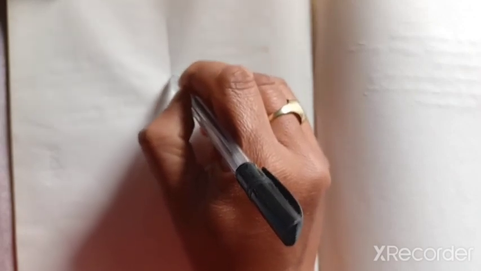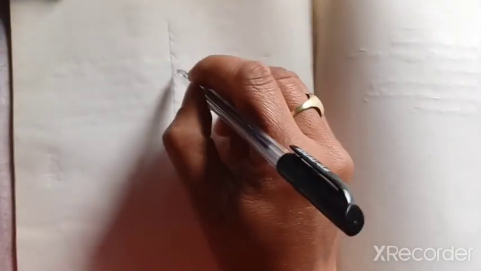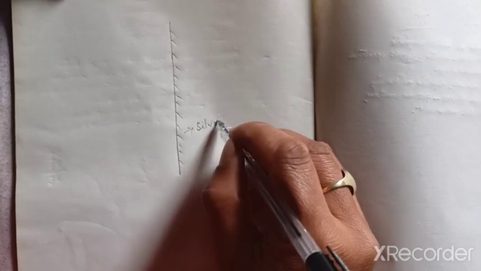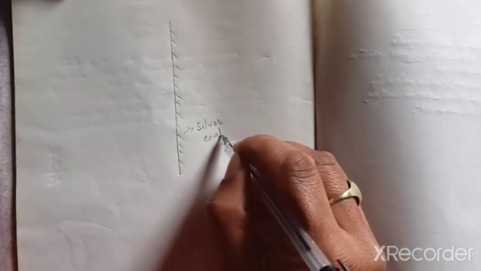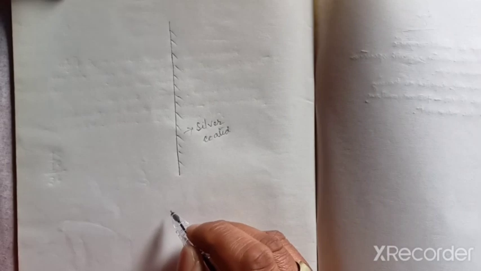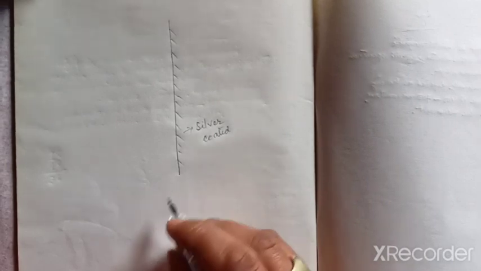So you can look here. We can draw a line. Suppose this is the line. Then this side is the back side of the plane mirror. This is silver coated, generally, because silver is highly reflecting.